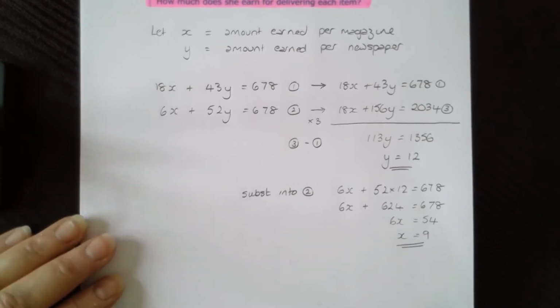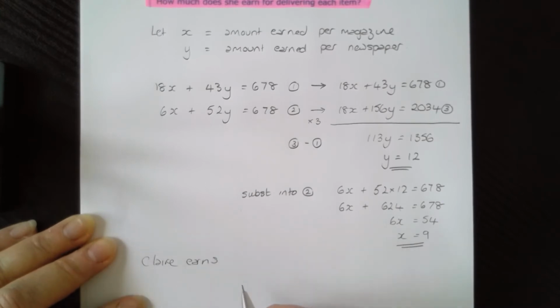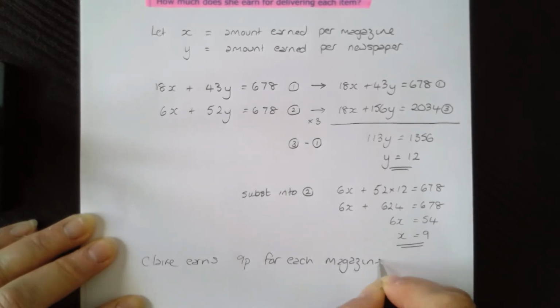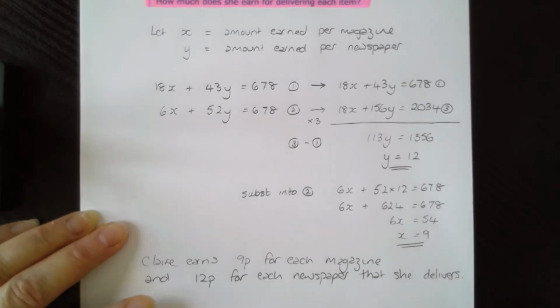So the answer to my question is going to be: Claire earns, so x is the amount per magazine, so 9p for each magazine, and 12p for each newspaper that she delivers. So a nice written conclusion at the end.